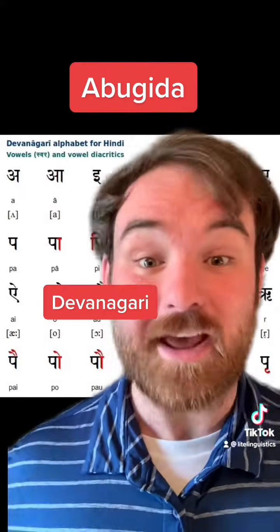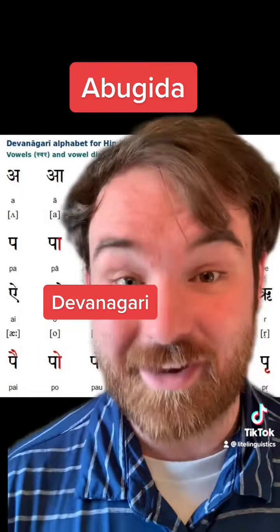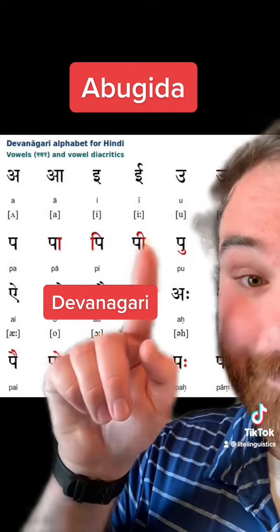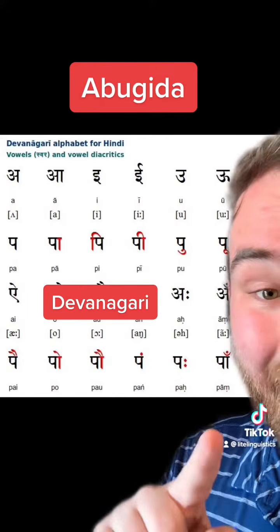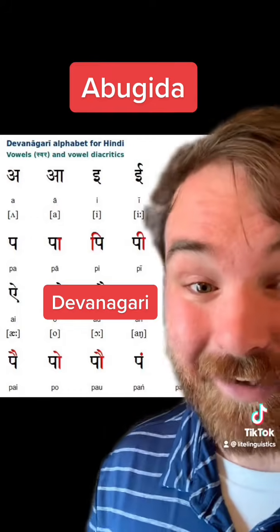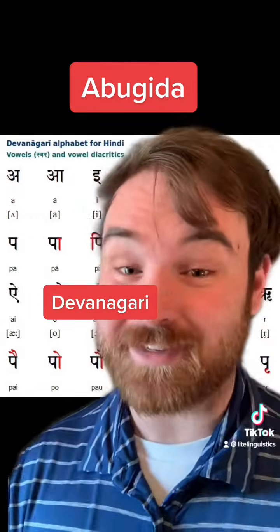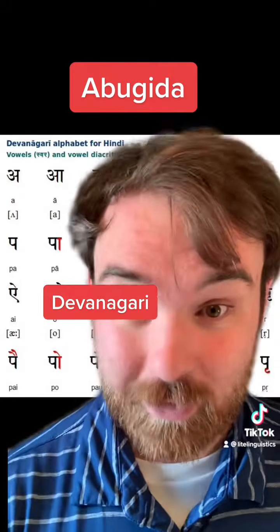Take, for example, the Devanagari script, which is used to write Sanskrit, Hindi, and many other languages. This base letter, which makes the puh sound, can have any of these red accent marks added to it to indicate a vowel following that sound. And these vowel characters are bound to these consonants, except under very niche circumstances.